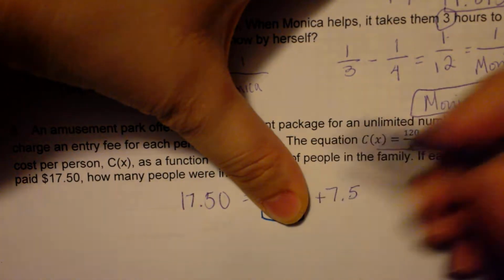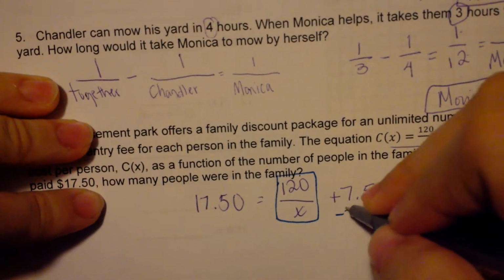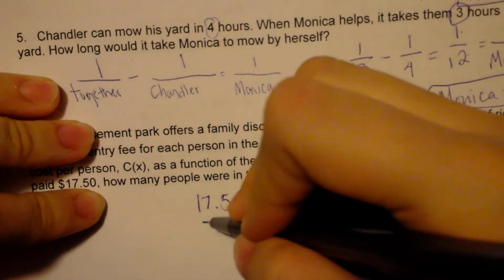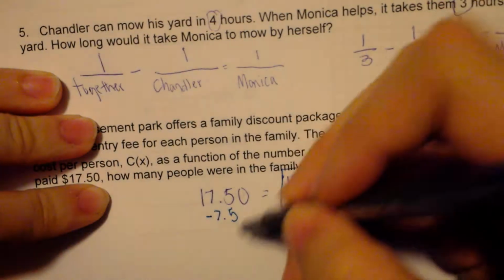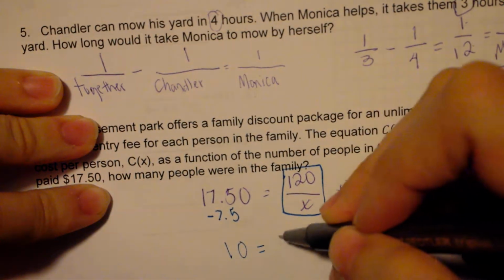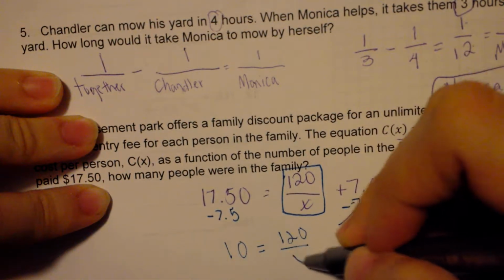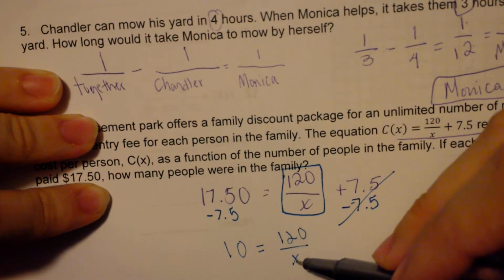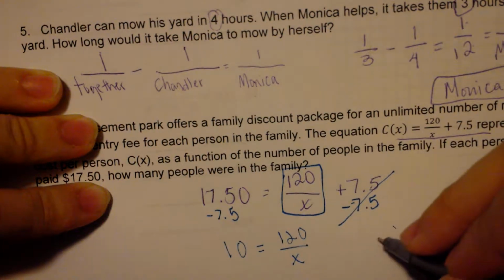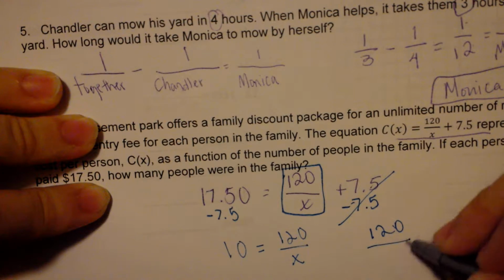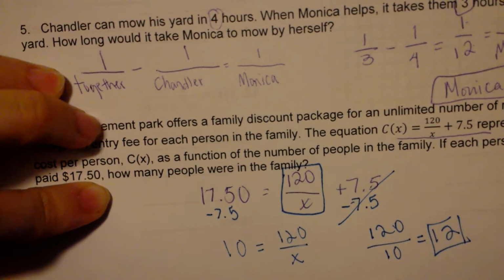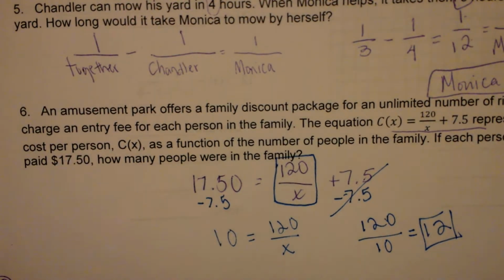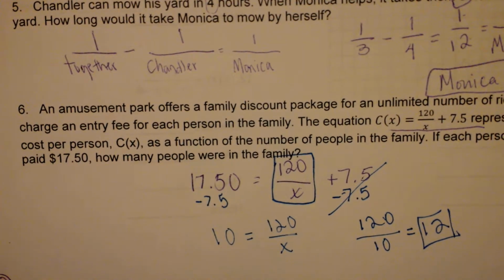So that number has to be 10. So like you would subtract 17.5 and 7.5 and you get 10. So then 120 divided by some number is 10. And so that's the same thing as saying 120 divided by 10, you get 12. So 12 people went on this trip, and each person paid $17.50.